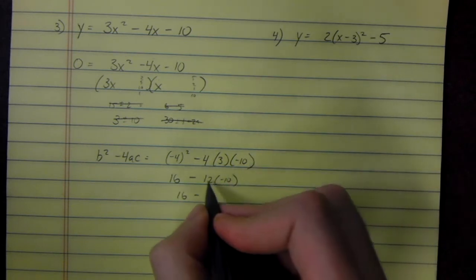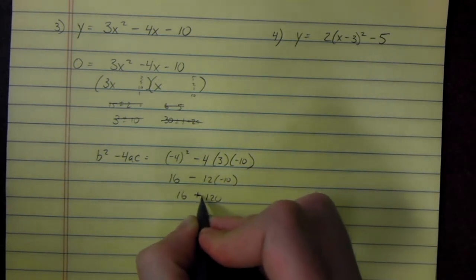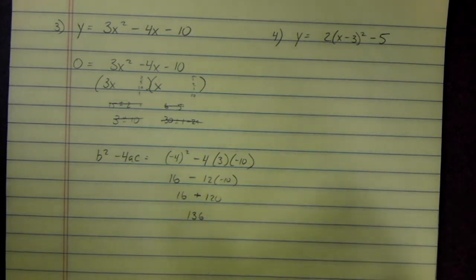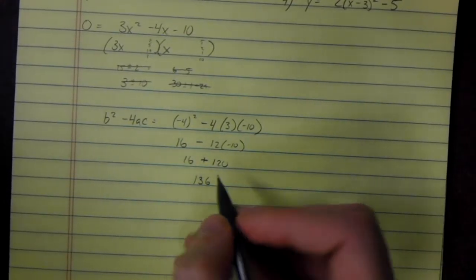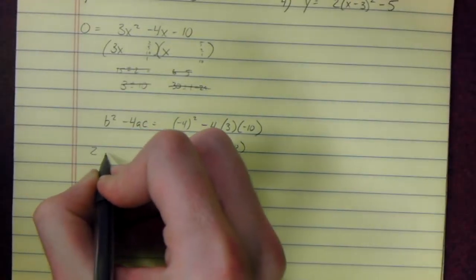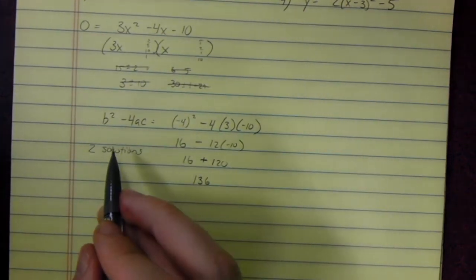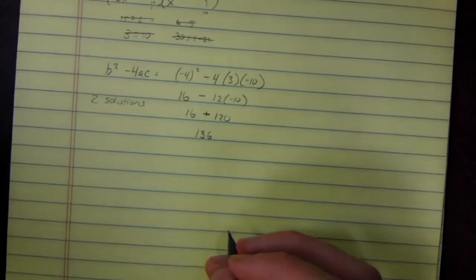So 16 minus negative 120, that'd be 16 plus 120, which is 136. Okay, so since this came out to be positive, that means our graph is going to have 2 solutions, or 2 x-intercepts at actual points on the x-axis, which is cool.